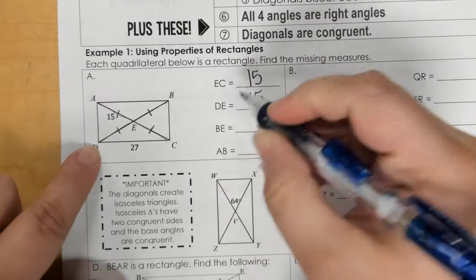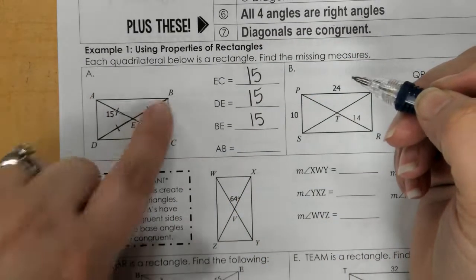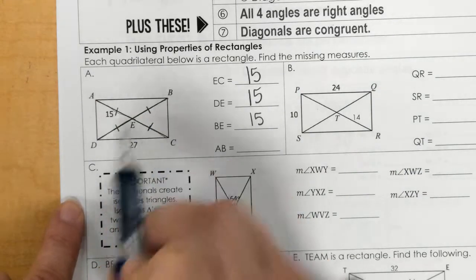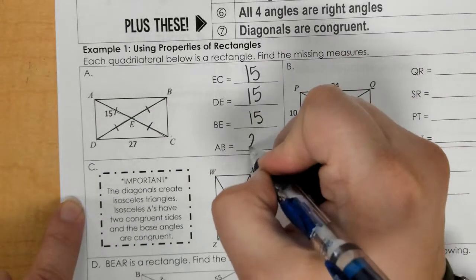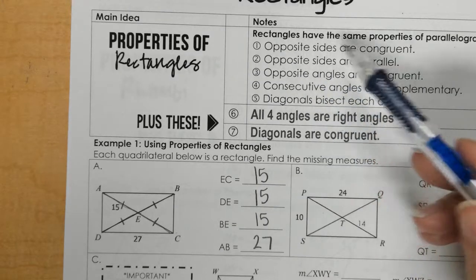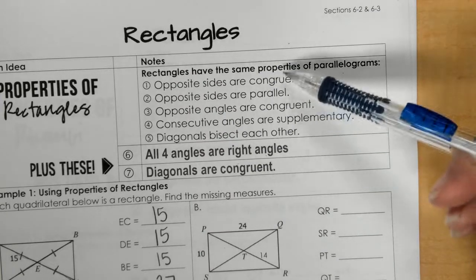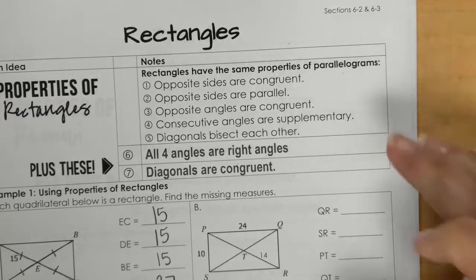So they're all 15. Now BE, again, is 15. AB, that is an opposite side to DC, which is 27. Opposite sides are congruent. It is really important to reference these constantly.